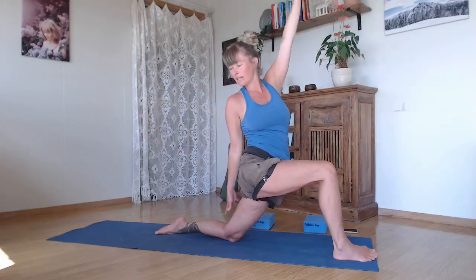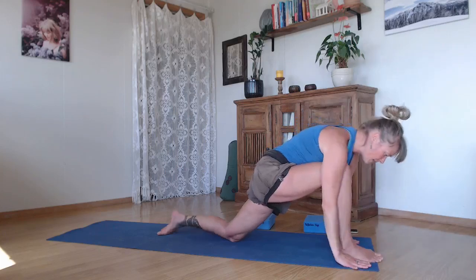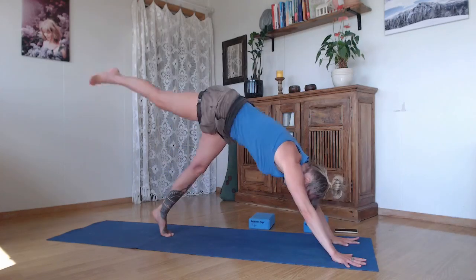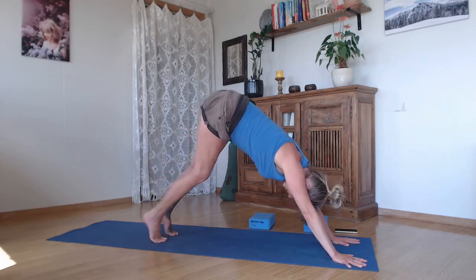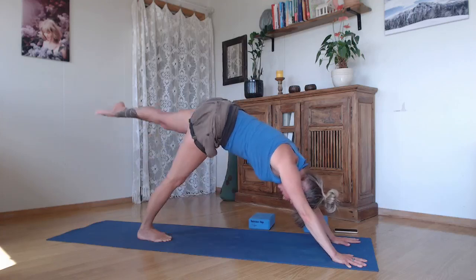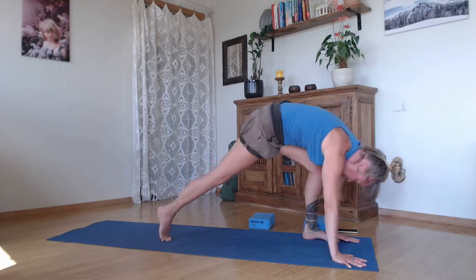Back arm down to the back knee. Left arm up to the sky. And hands down to the mat. Three-legged dog to downward facing dog. Now left foot up, inhale. Exhale, Trikonasana, left foot behind left hand. Lift the back foot into alignment.